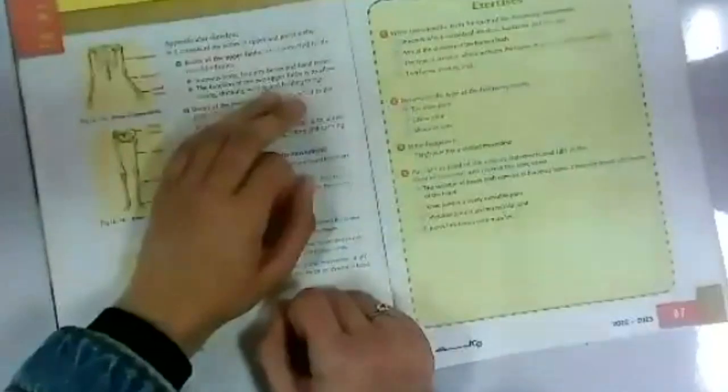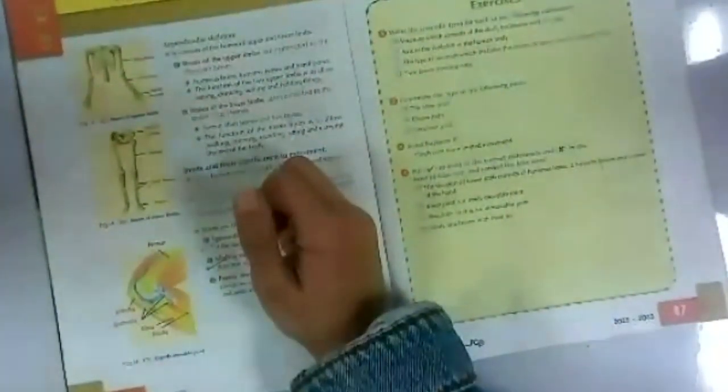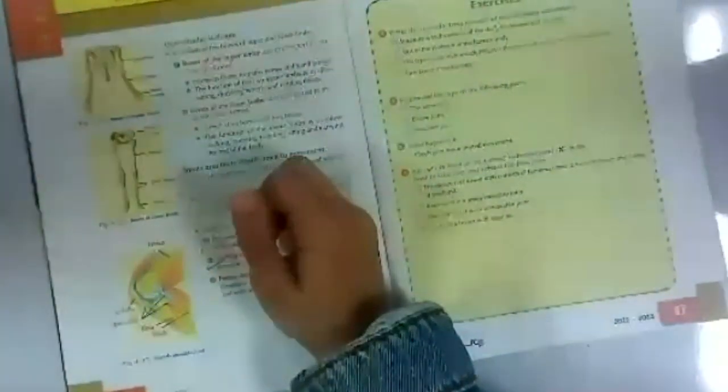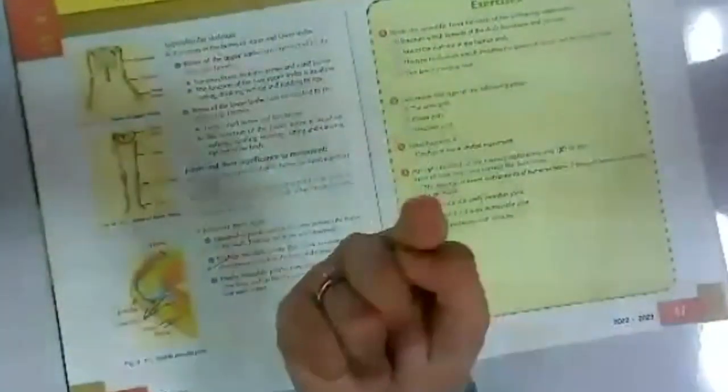I will say an example and you will say if it's immovable joint, slightly movable, or freely movable, okay? Skull. Is skull an immovable joint, slightly movable, or freely movable? Immovable. Excellent. There is no space. Immovable is one word, okay?